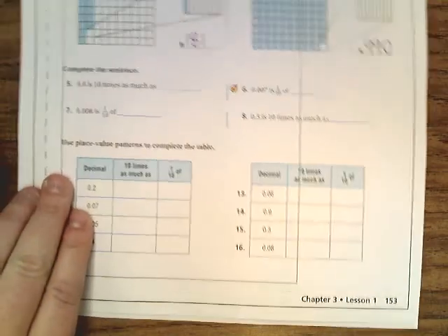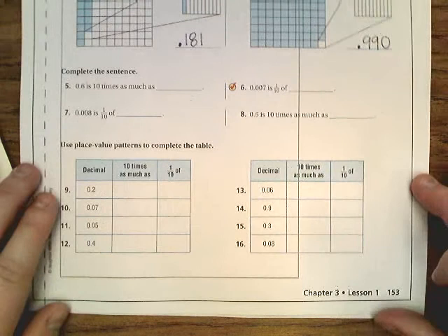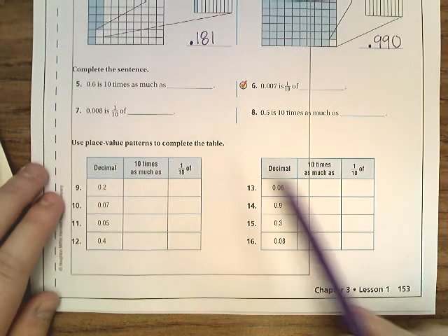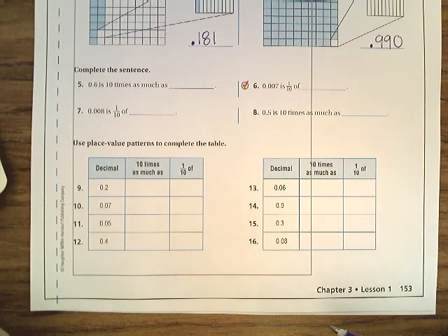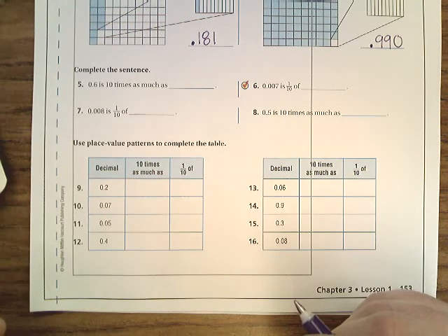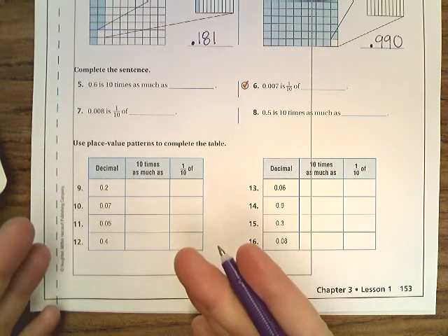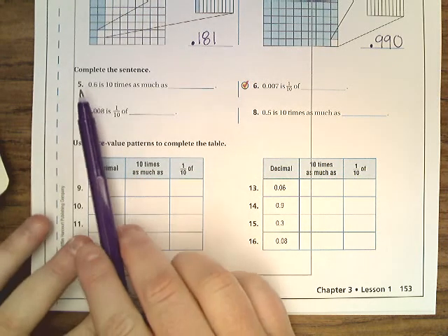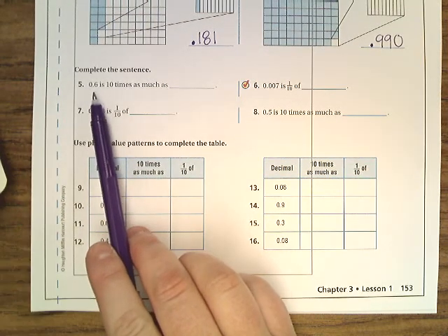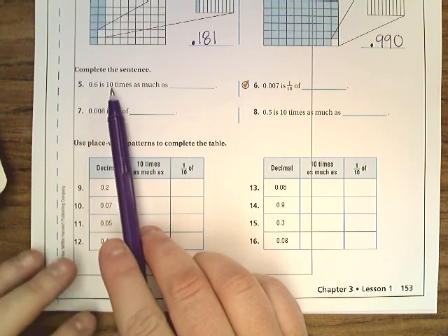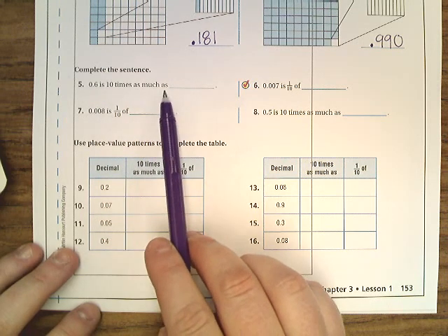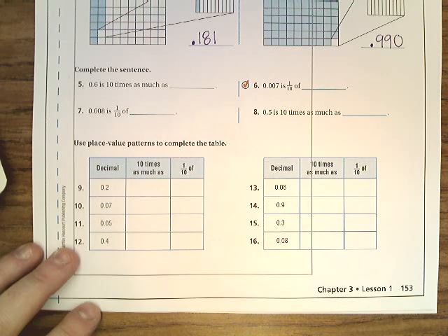All right, we're going to move down here to where it says complete the sentence. Then we're going to look at these tables and we're going to fill in the tables, okay? So complete the sentence. This is actually just like what we did on the page before this, okay? The only thing that's a little different is it's not in a place value chart, okay? All right, so let's look at it. We have 0.6 is 10 times as much as, and we have to figure out what belongs here.